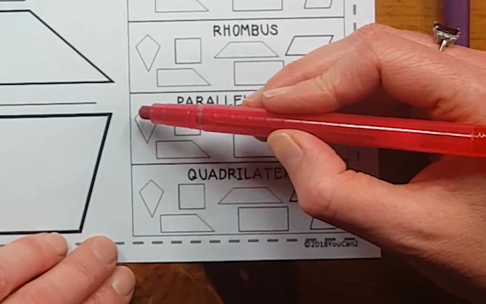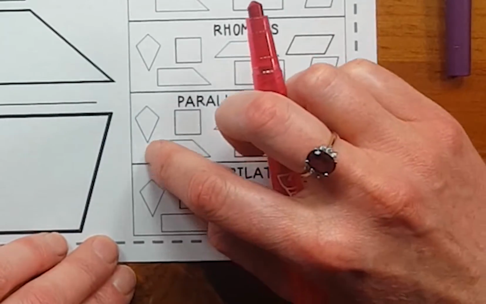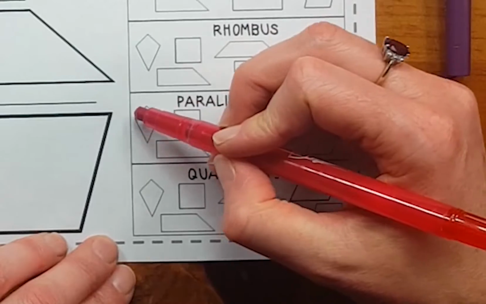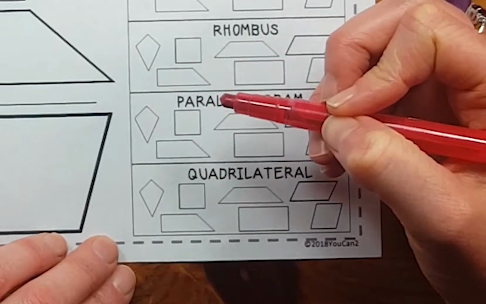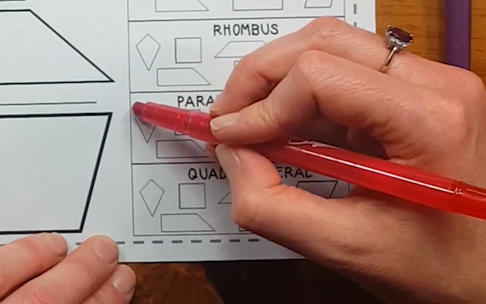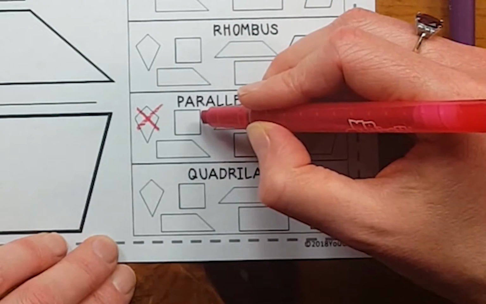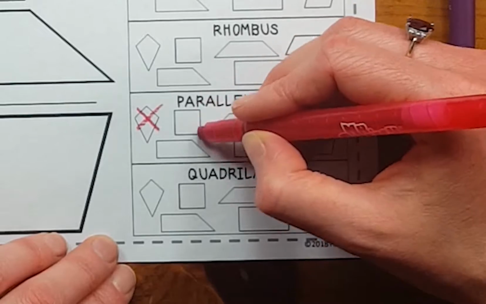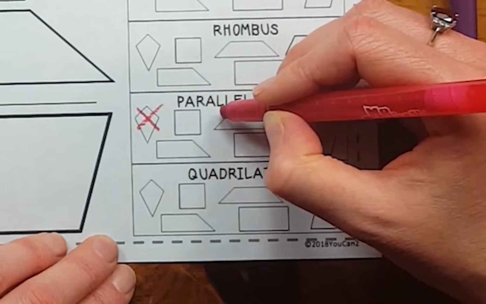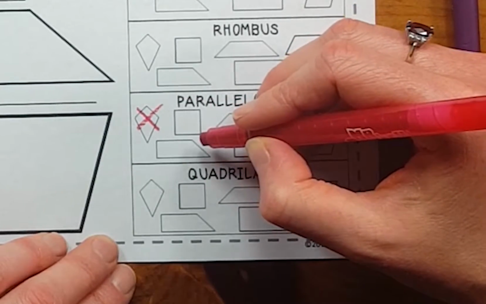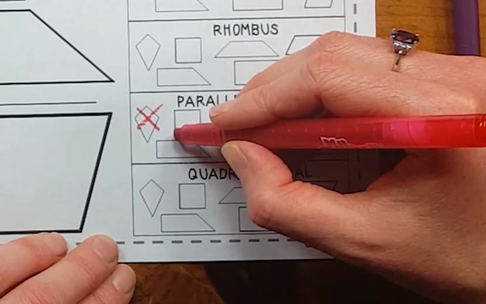Does this shape have two sets of parallel sides? Doesn't look like it. I think eventually those would cross. This one's not going to work. Does this shape have two sets of parallel sides? It does. Are opposite angles the same size?